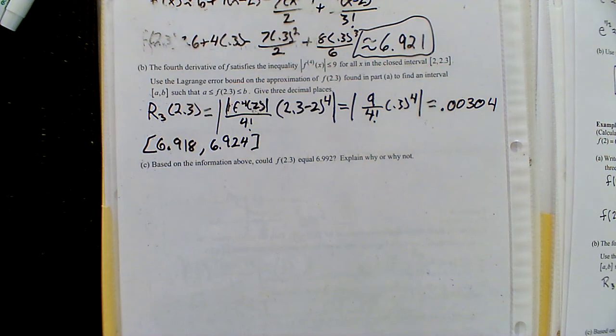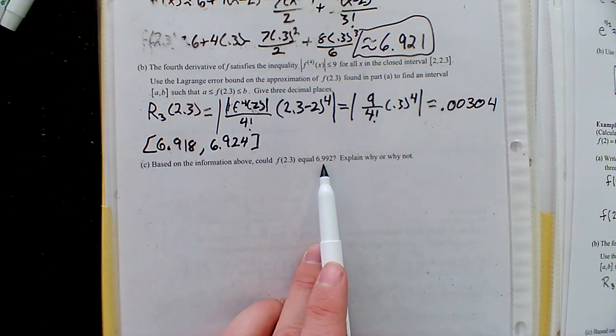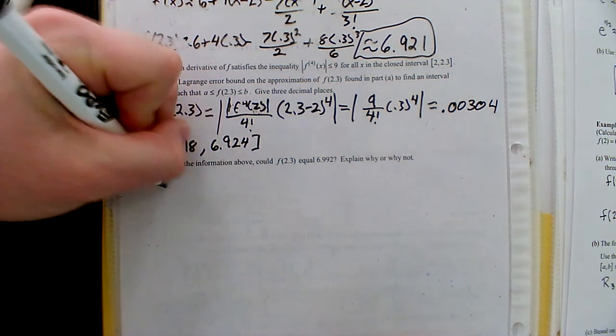So part C, based on the information that we have above, could f of 2.3 equal 6.992? So based on all the work we did above, could that be the answer? Nope.